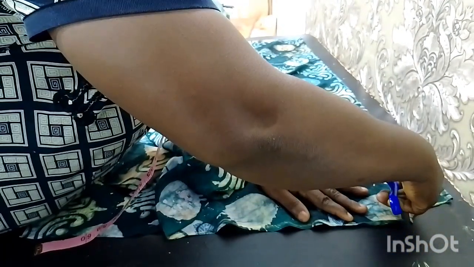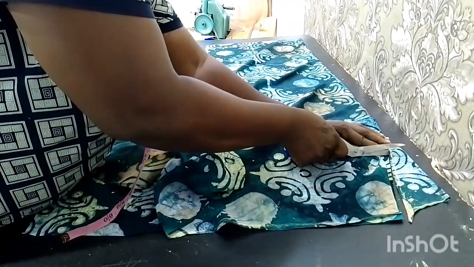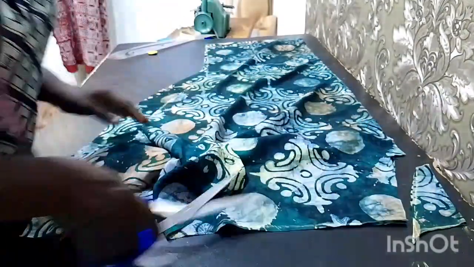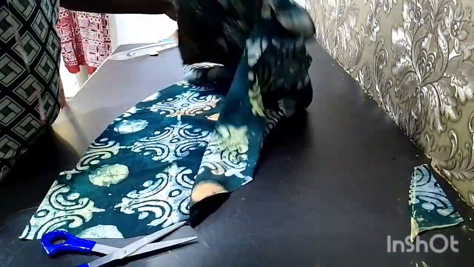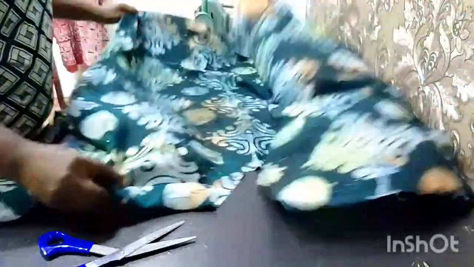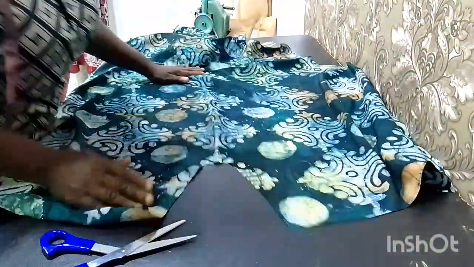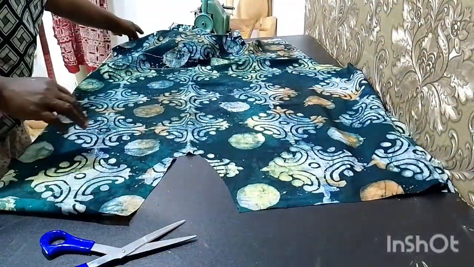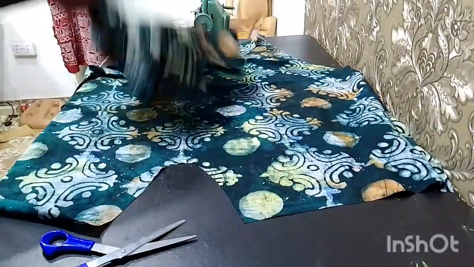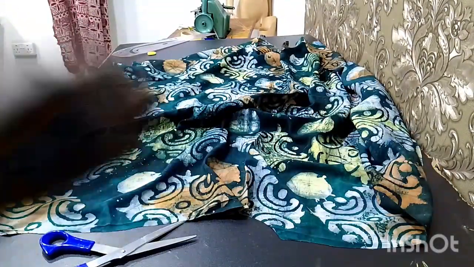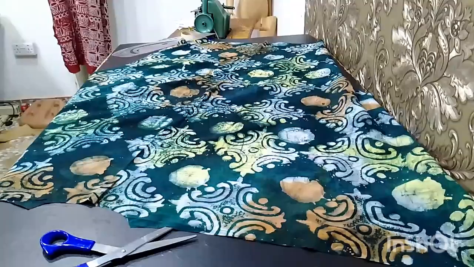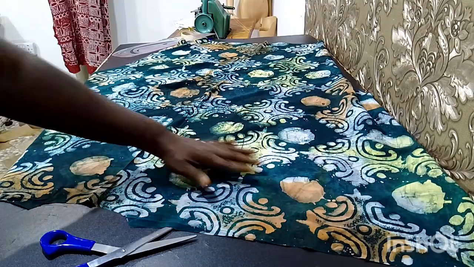So this is the front piece and that is the back piece. Okay, so this is it. So this is the front. Can you see the shape of the front? This is the front here. And here is the back. This is the back piece. And this is the back piece.